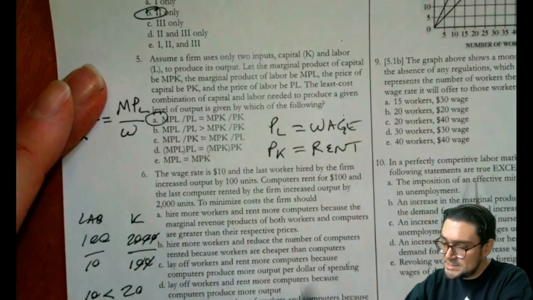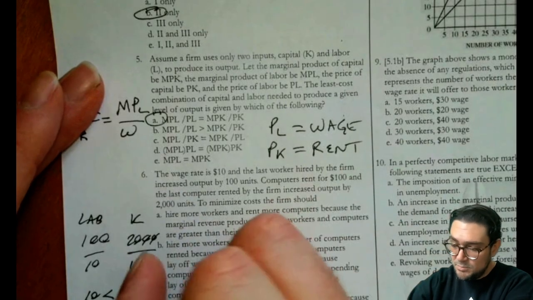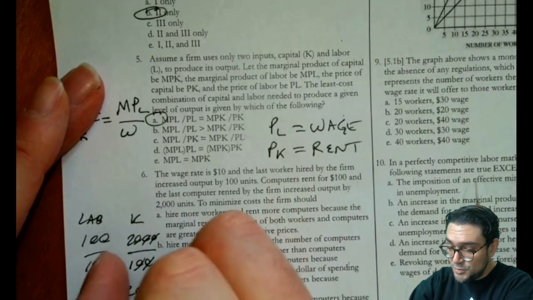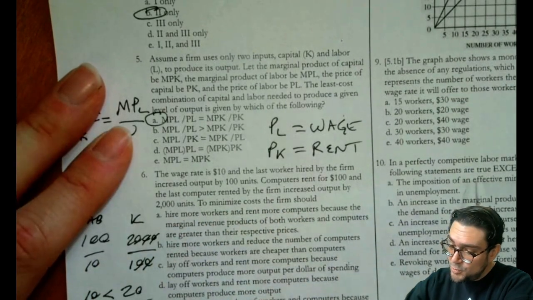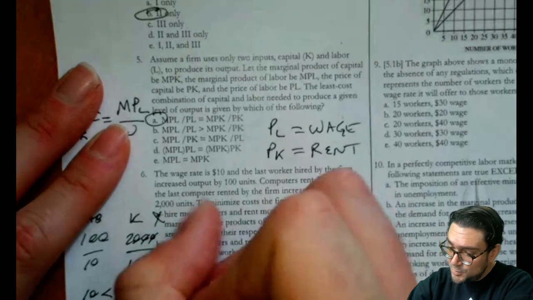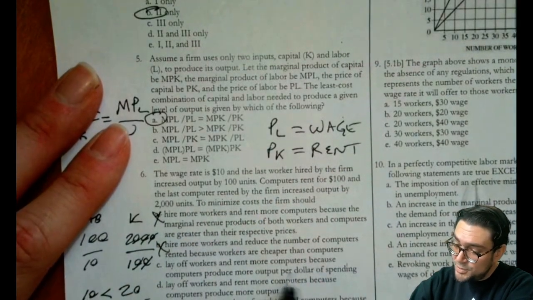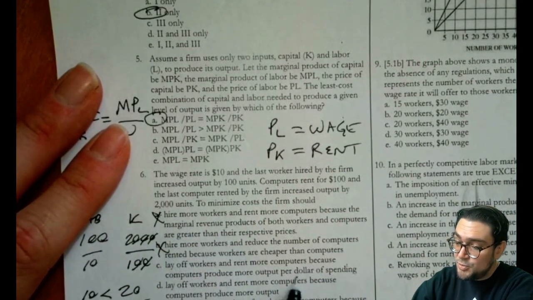20 is bigger than 10. So we should hire more machines and fewer laborers. So hire more workers? No, that's not right. Lay off workers and rent more computers because computers produce more output per dollar of spending.